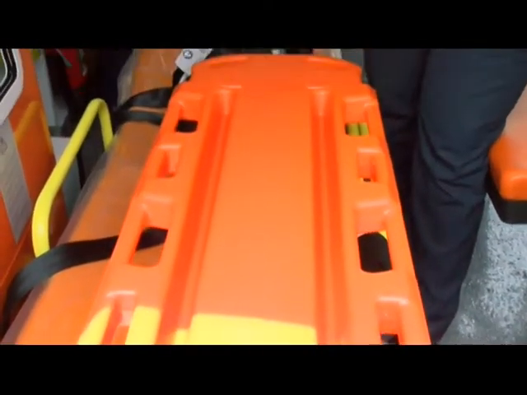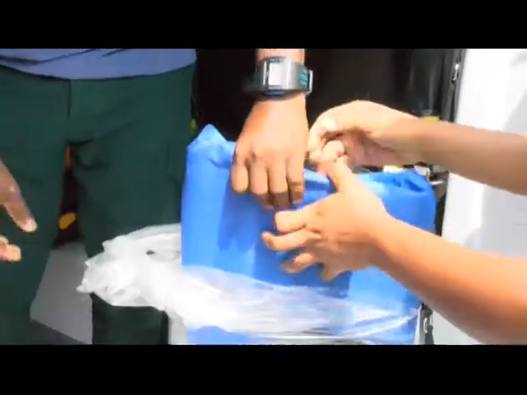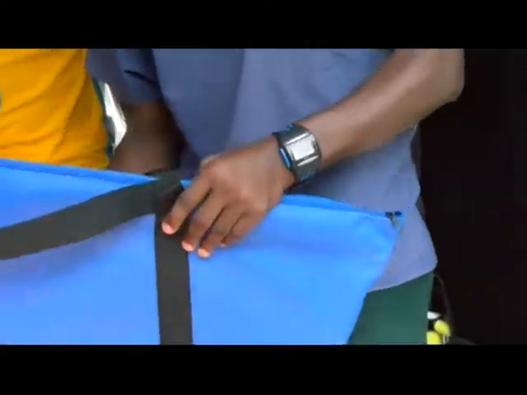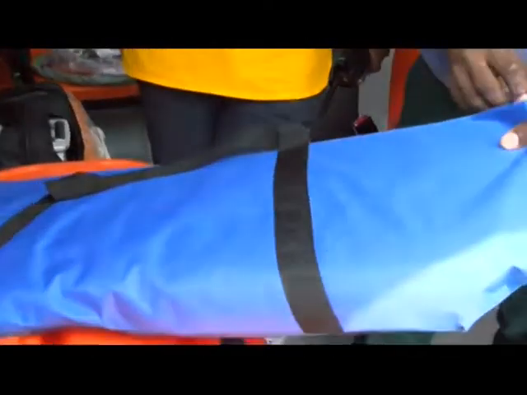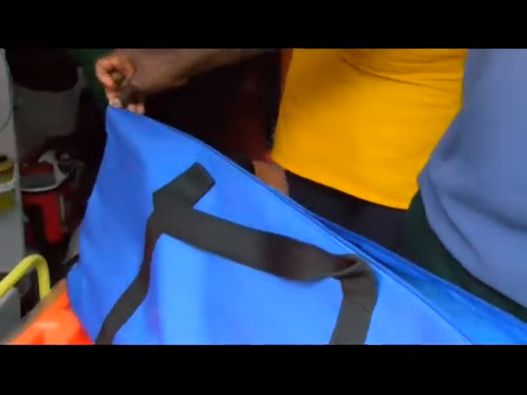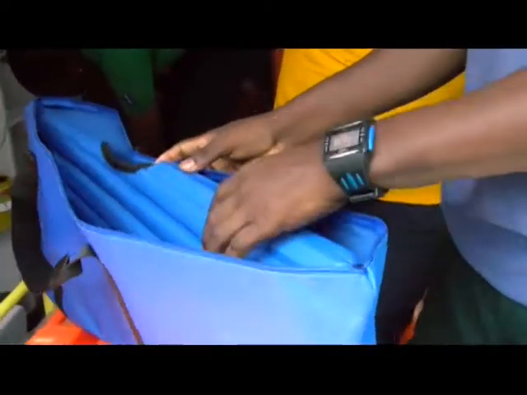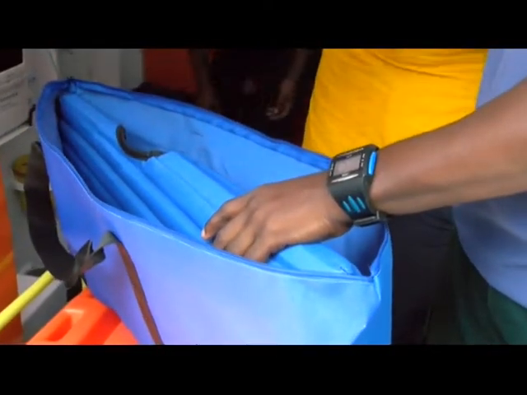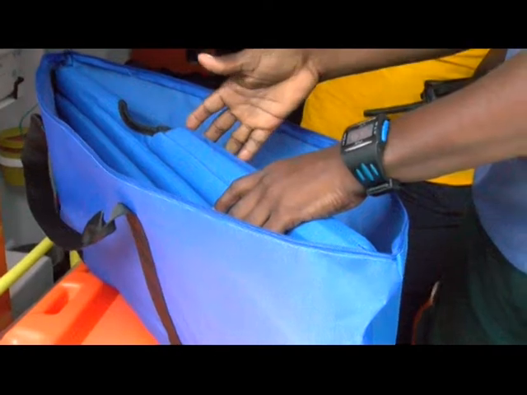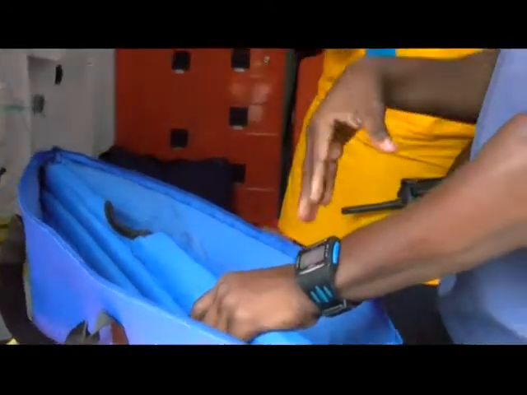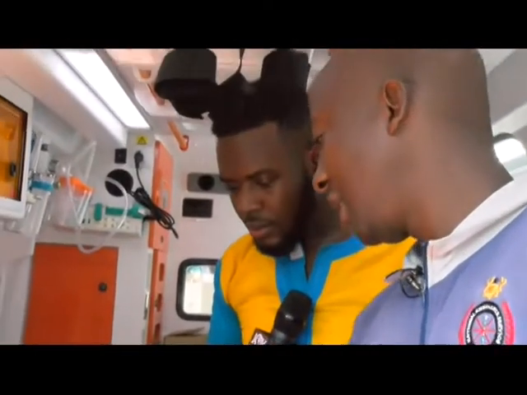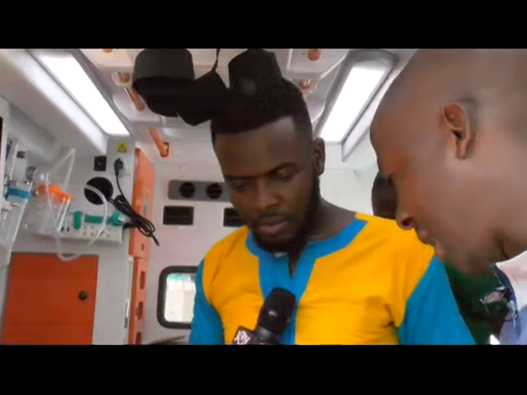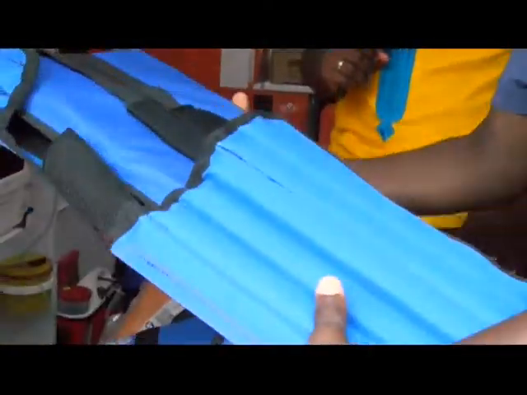And we have what we call the KED. Spelled K-E-D. This one we normally use when there's an accident and the person is stuck at the steering wheel or in the seats. That is where we use it, because we suspect spine injury. This is what we use to extricate the person because we are suspecting a spine injury.